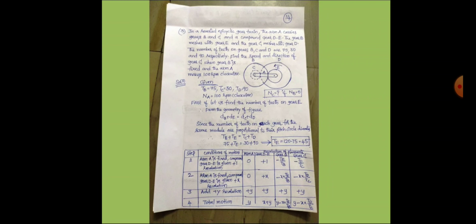Now in the last row, Y indicates the speed of the arm A, X plus Y is the speed of compound gear DE, Y minus X into TE by TB is the speed of the gear B, Y minus X into TD by TC is the speed of the gear C. Like that the table is to be completed. Now find out what is to be found in the given problem. Speed and direction of gear C when gear B is fixed.